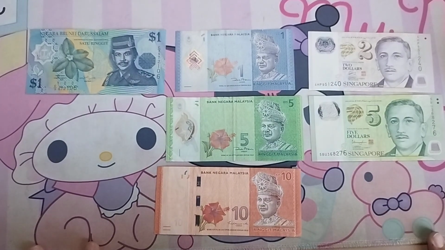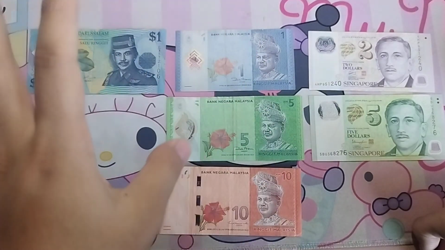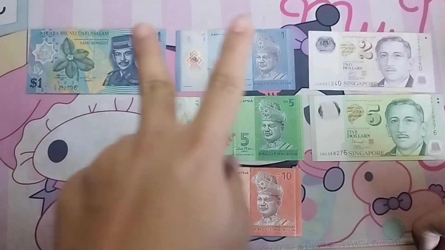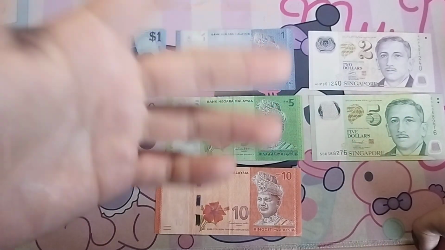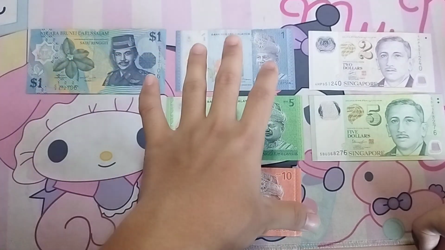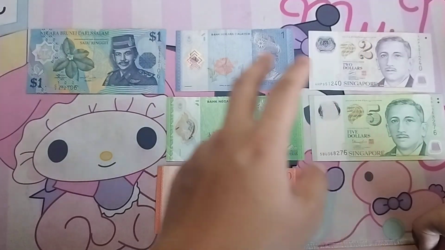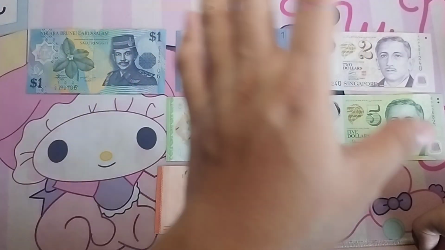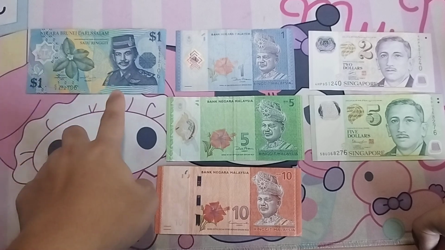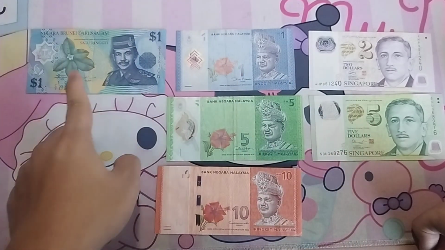So back then, when Singapore was a much newer country, these three countries had a currency interchangeability agreement, and Malaysia pulled out. So it means that Brunei and Singapore are still in the agreement, and you can use Bruneian dollars in Singapore, you can use Singaporean dollars in Brunei.